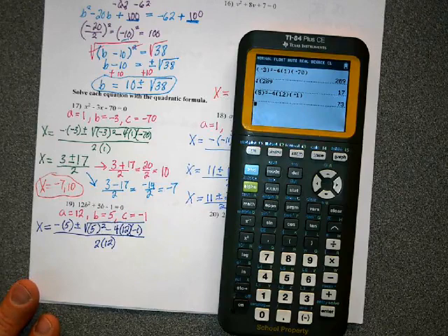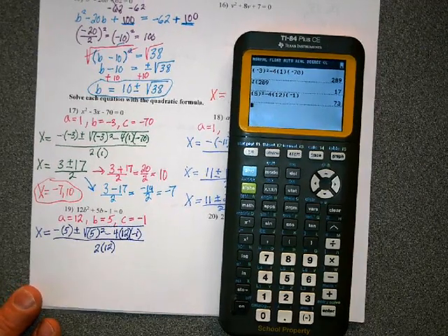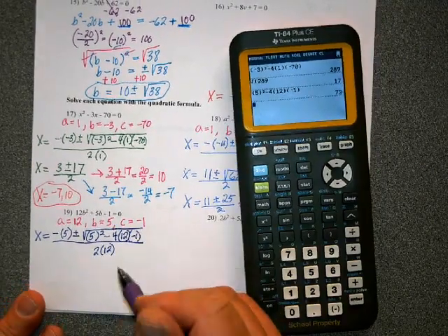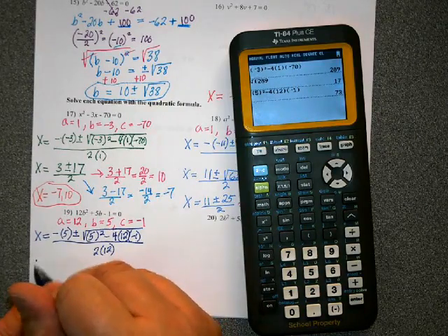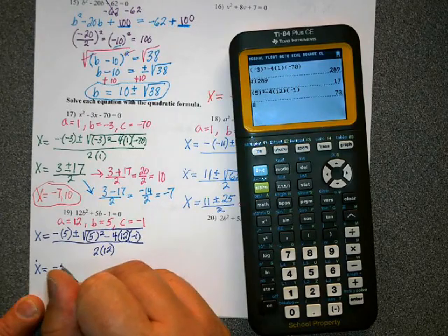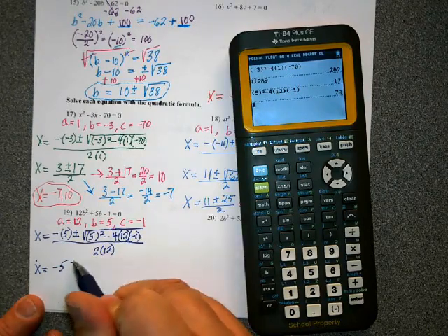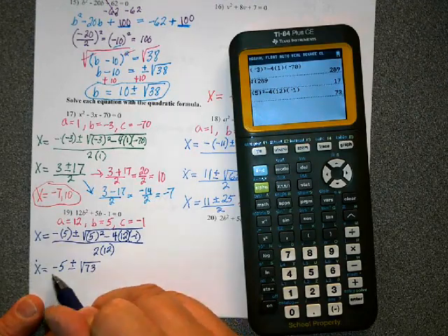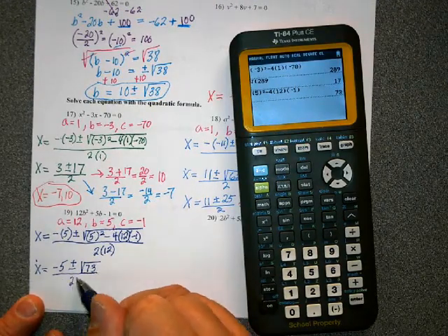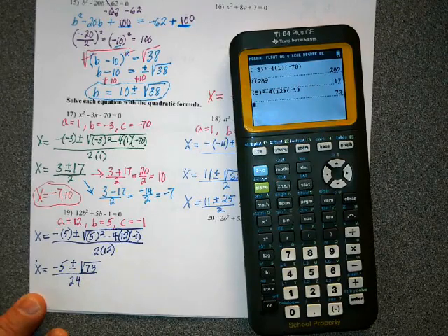That's because it's a prime number. So I have x equals negative 5 plus or minus the square root of 73 all divided by 24. And that's it, because you can't simplify the square root of 73.